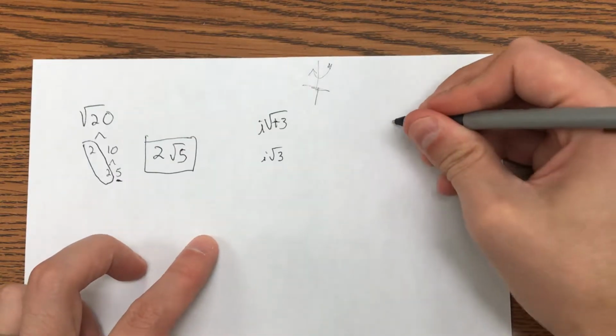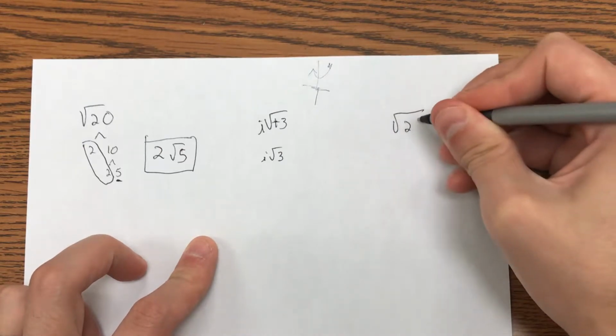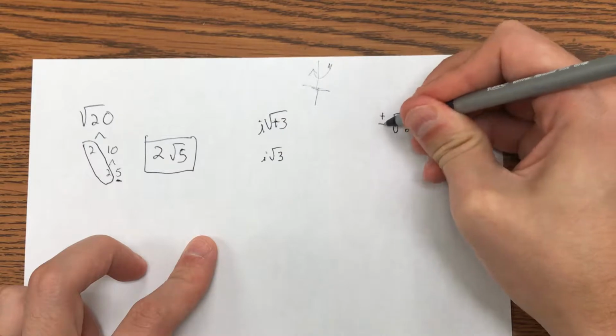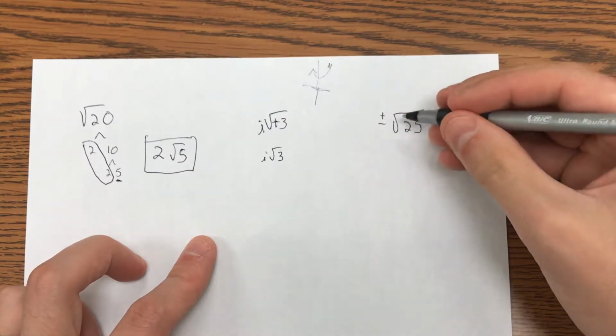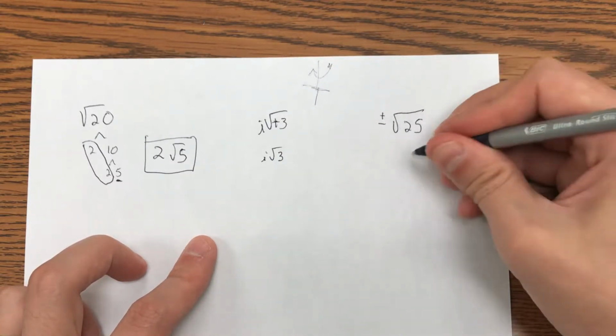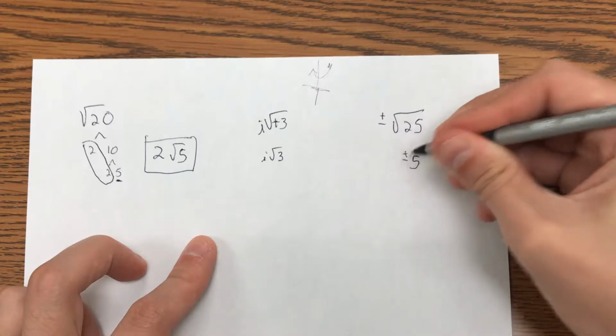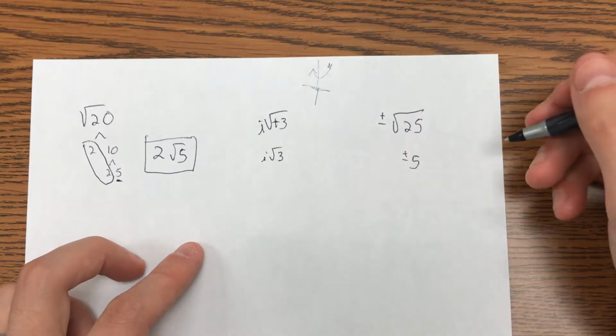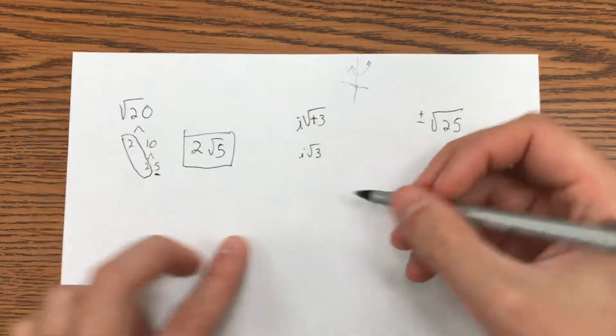Sometimes when you do square roots, it'll literally just be a number. Like if it says the square root of 25, in the actual quadratic formula it'll be plus or minus, but you can actually do this. The square root of 25 is 5, so you would just put a 5, and there'd be no radical anymore. So that also happens. Sometimes there's a combination of these.